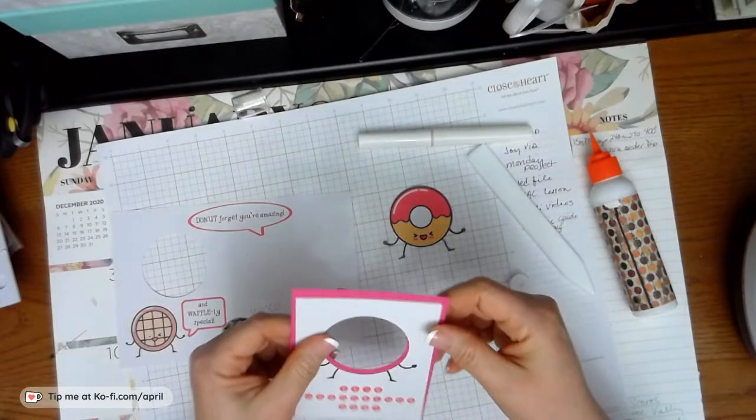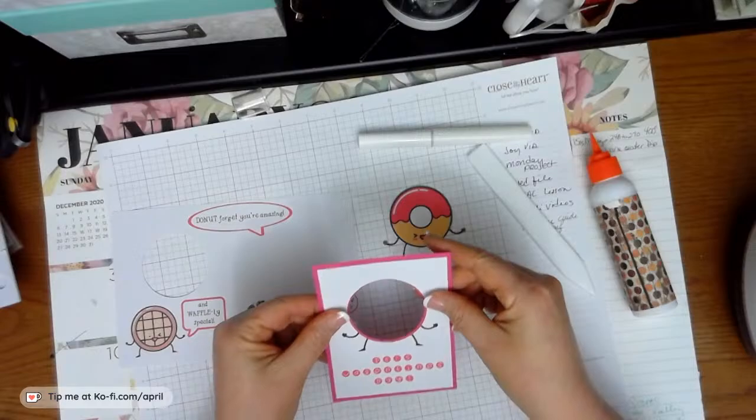Done. Fixed. Problem solved. No need to recut.